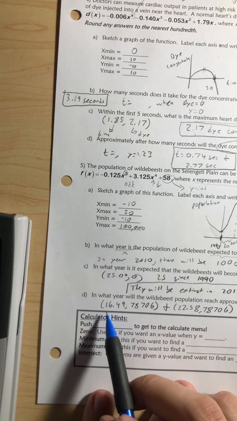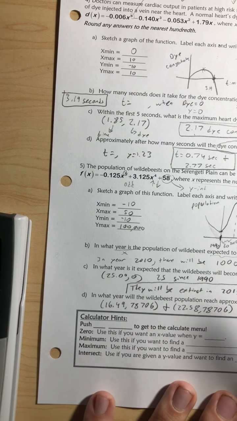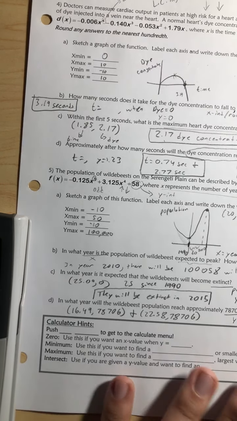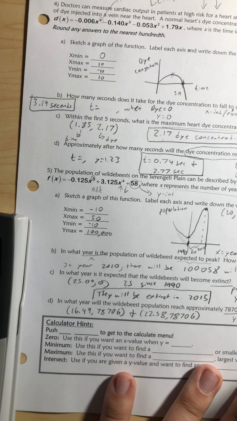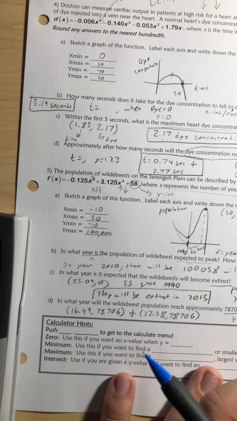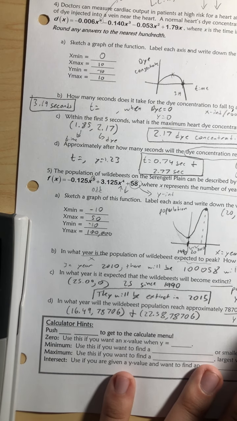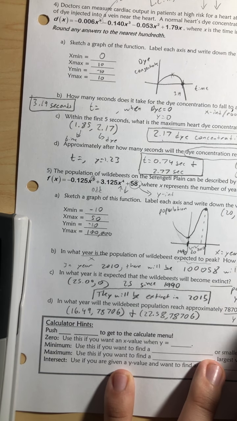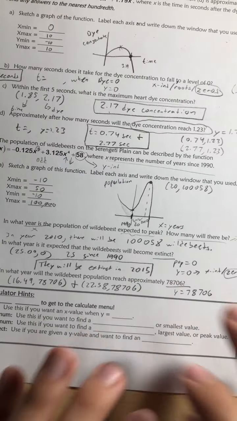So, in what year will the wildebeest population reach approximately that? Again, this is from 1990, so I have to add 16 to it. You could actually kind of estimate this, right? If I'm 0.49 of a year, I'm like halfway through. So you could say approximately, I'm going to run out of space, but I'll try and write it here.